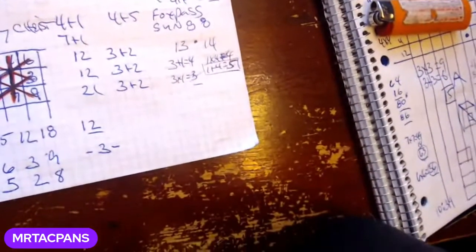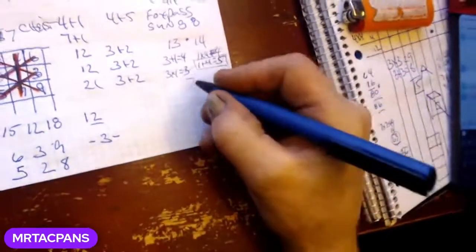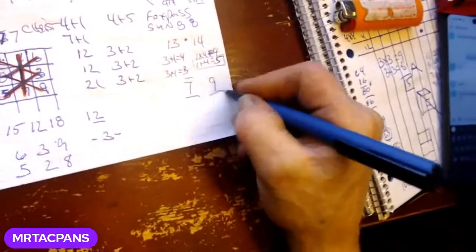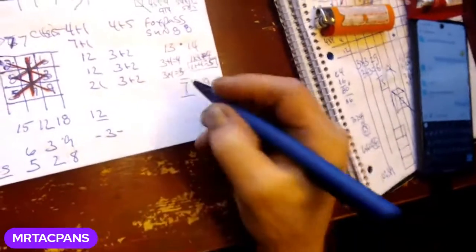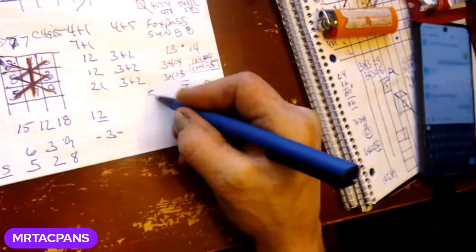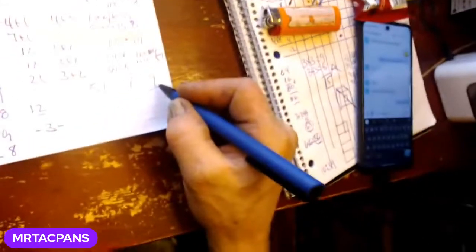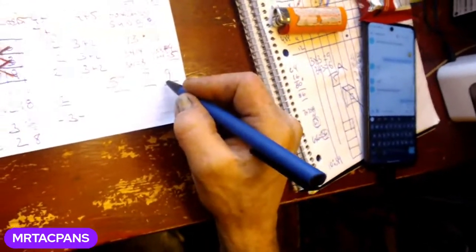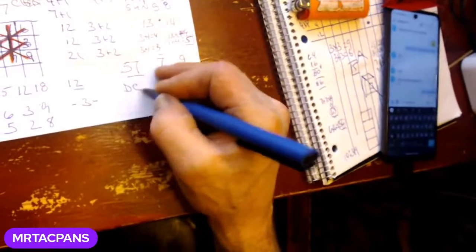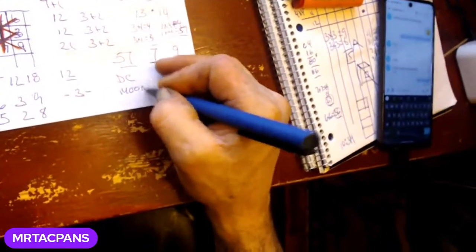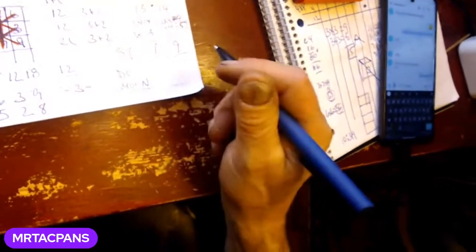So just give me a second. I lost my train of thought. 1 times 3. So this one creates 7. This one will create the basic 9. The female is 5, 7, and the male becomes 7, 9. That's funny, because this will get you DC and the moon. The female gets you the moon, but we call it man.